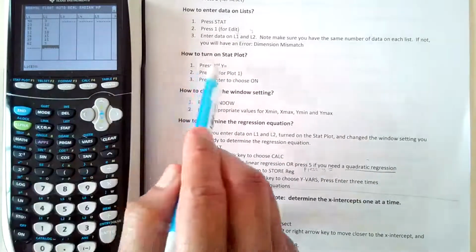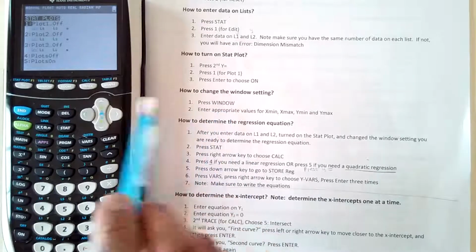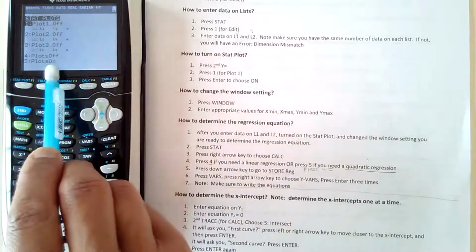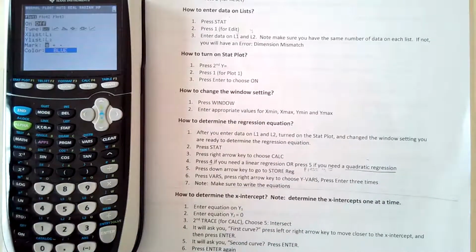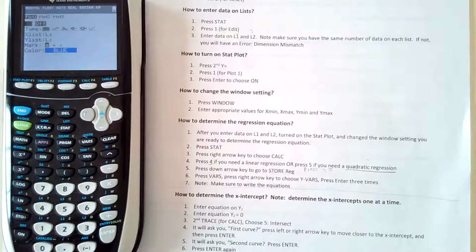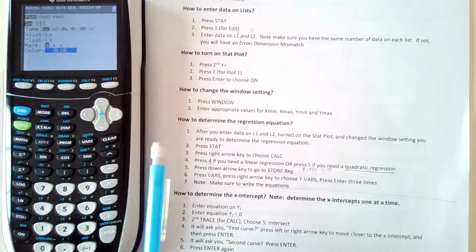You press your second button and Y, and this menu will show up. Notice these are all off, right? By pressing enter, it will flash on the on. Press enter again. Now that's on. So press enter to choose on. So that's done.